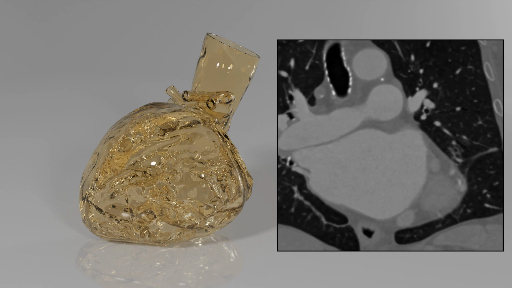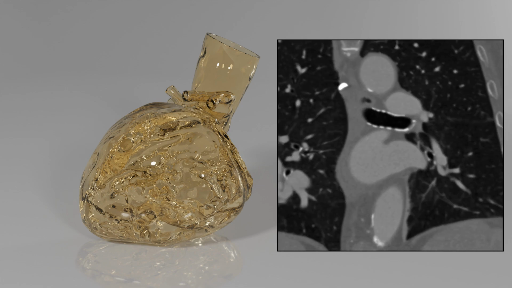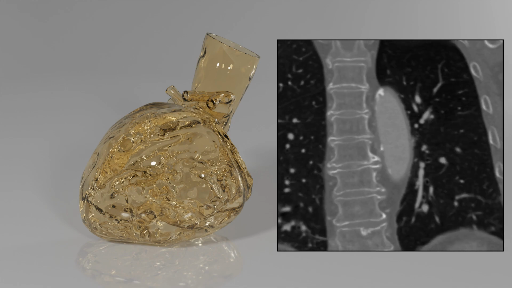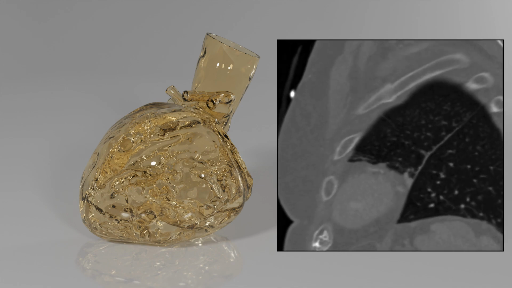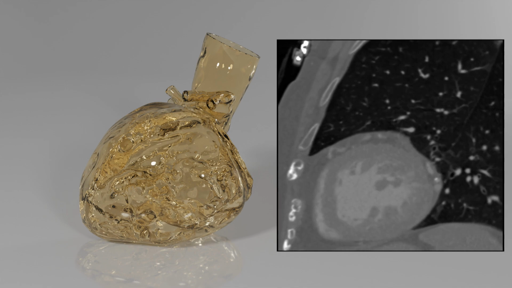The pictures shown here are from the systolic phase of the heart. They represent the maximum opening of the heart valve while the ventricle is pumping the blood into the aorta. Feel free to pause the video to have a closer look at the images.